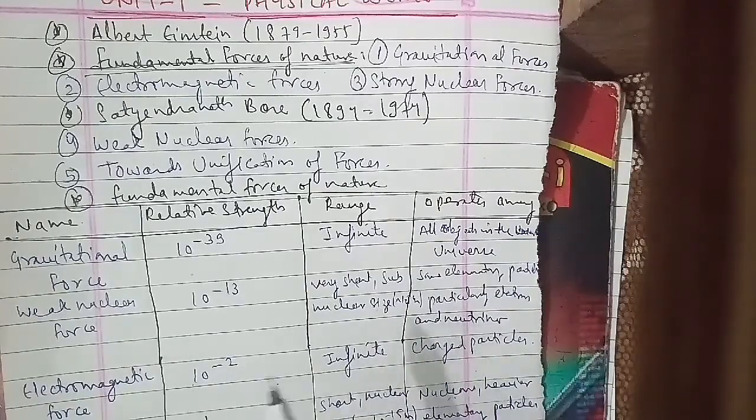In unit 3 we have to cover motion in a straight line: introduction, position, path length and displacement, average velocity and average speed, instantaneous velocity and speed, acceleration, kinematic equations of uniformly accelerated motion and relative velocity. Unit 4 we have to cover motion in a plane, which has introduction, scalars and vectors, multiplication of vectors by real numbers, addition and subtraction of vectors, graphical method, resolution of vectors as well. In terms of vector addition, analytical methods as well, motion in a plane with constant acceleration, relative velocity in two dimensions, projectile motion, uniform circular motion.